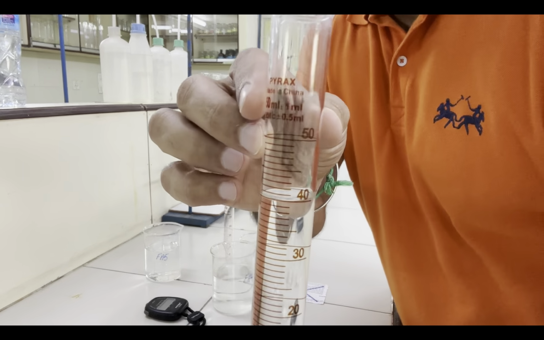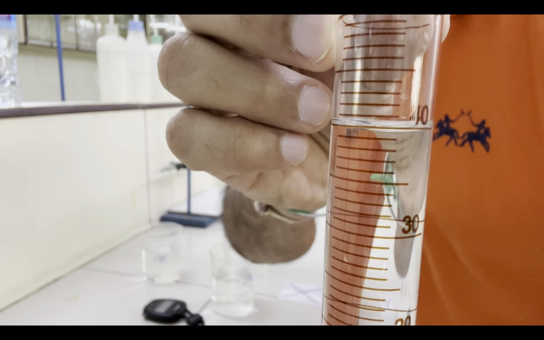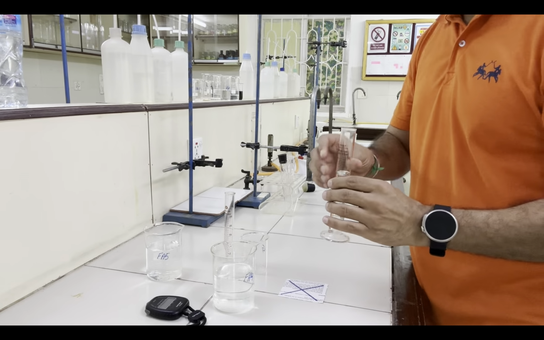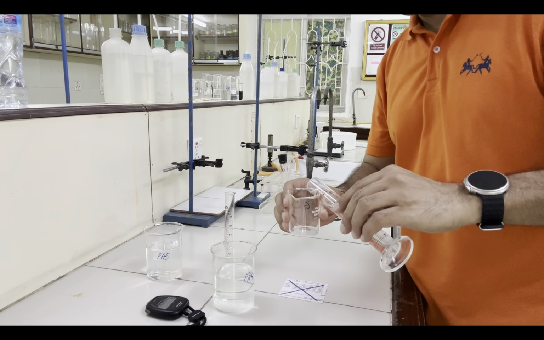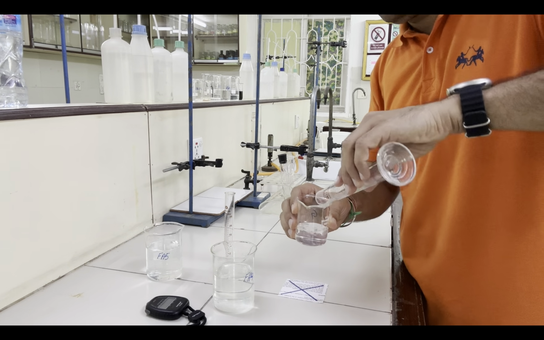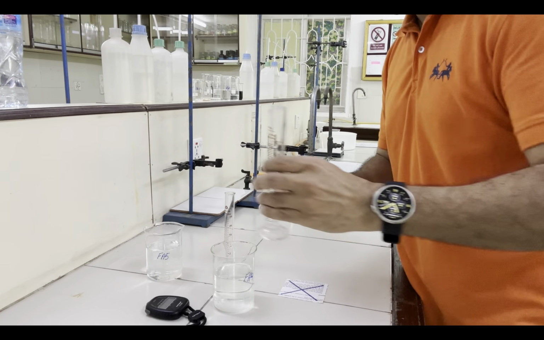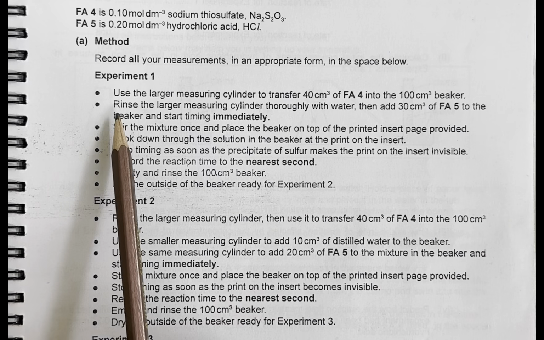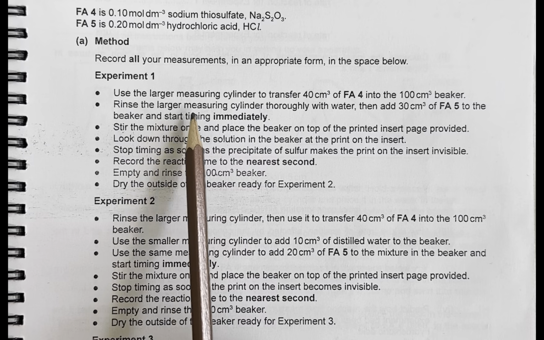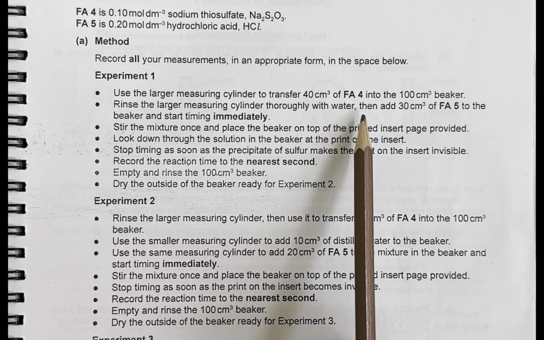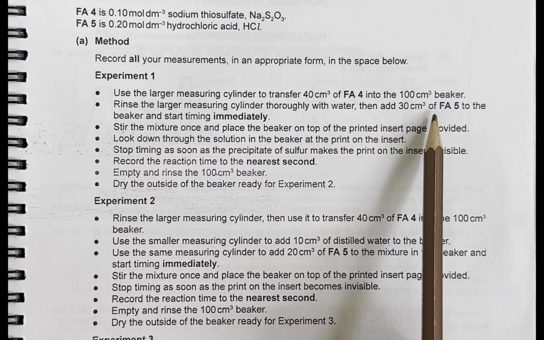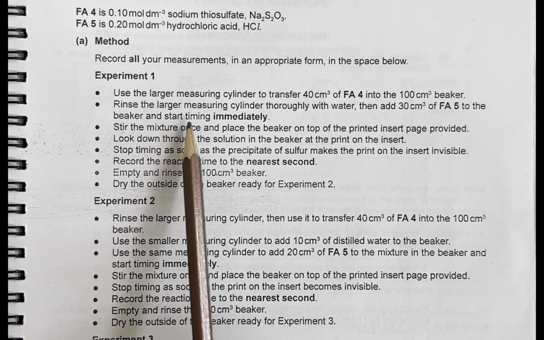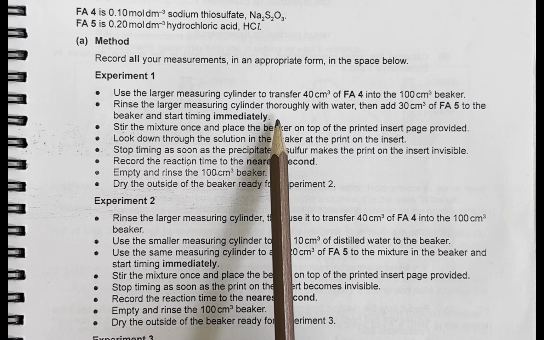This is 40 cm³ of FA4 transferred into the 100 cm³ beaker first. Now the next point says rinse the larger measuring cylinder thoroughly with water, then add 30 cm³ of FA5 to the beaker and start timing immediately.